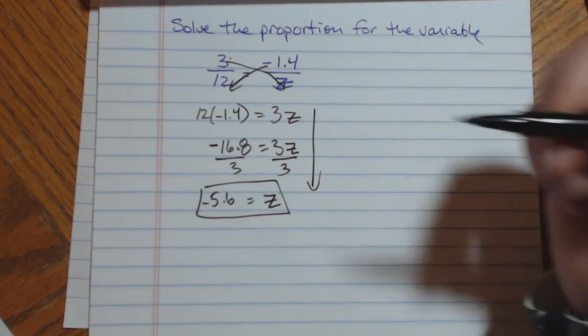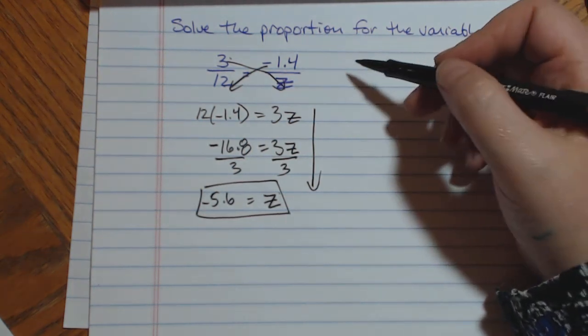So that's the end of this video, and in the next video we'll work on application problems using proportions.